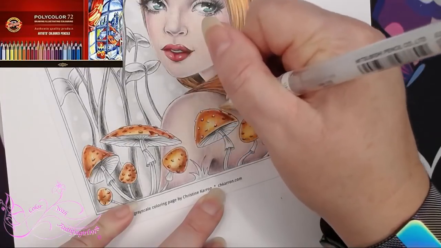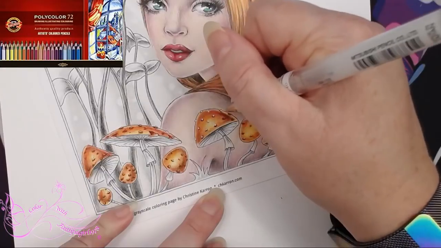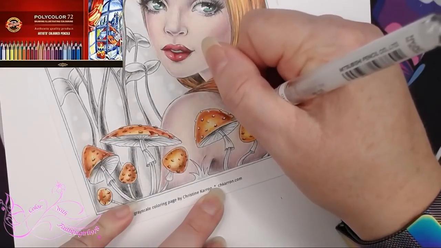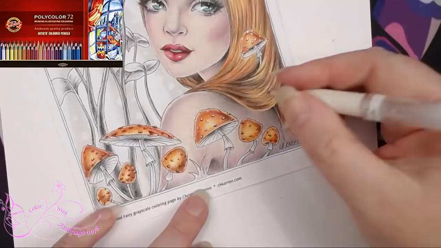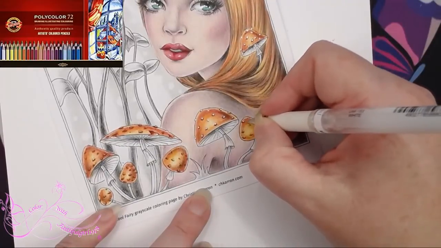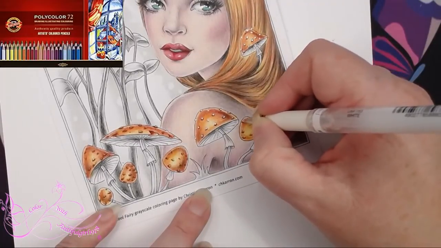So my little brown lines that I just did should help to bring these forward a little bit and make them look like they're sitting off the mushroom a bit better. What do you reckon? Did I do it right? They look good?